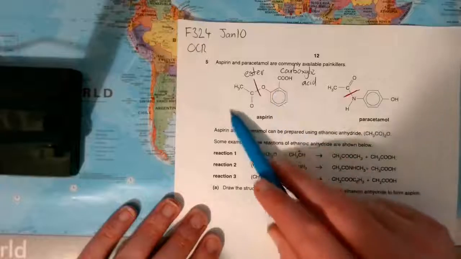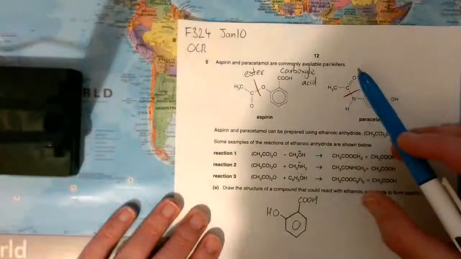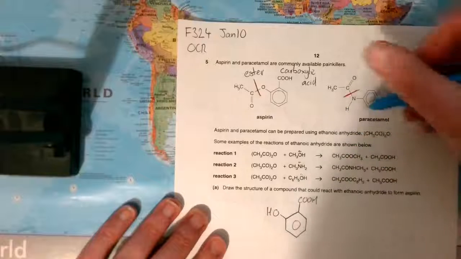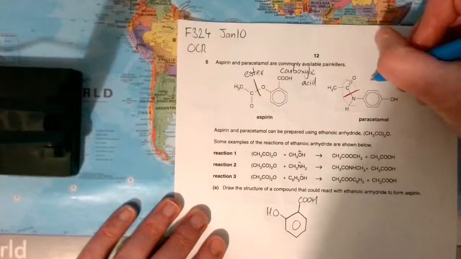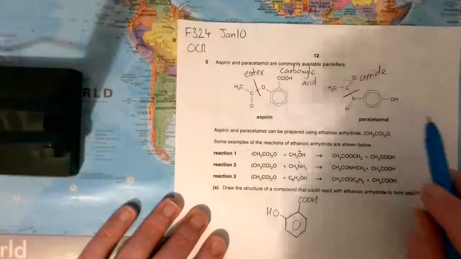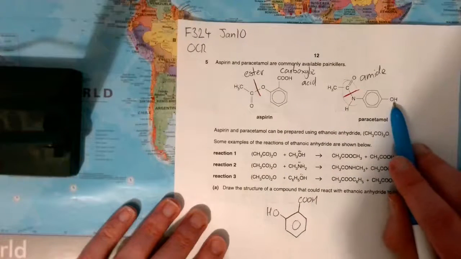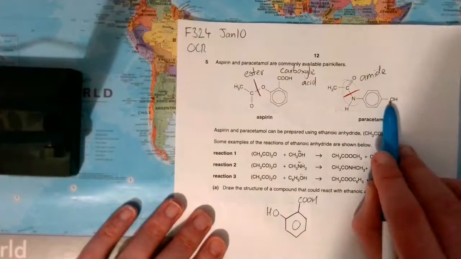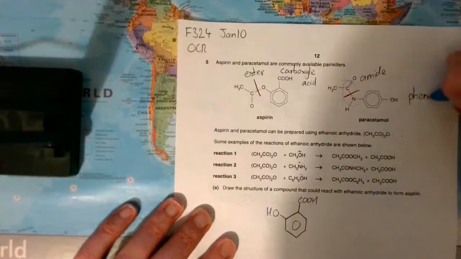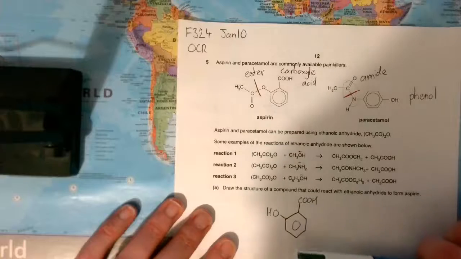If you get one of these molecules and you're asked to name the functional groups, make sure that you get all of the functional groups, not just one. We've got our amide, and then the one that most people will drop the mark on because they will see this and it will go alcohol, but because it's the OH bonded directly to the benzene ring, it is a phenol.